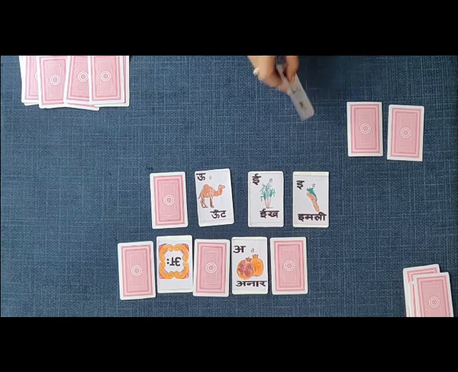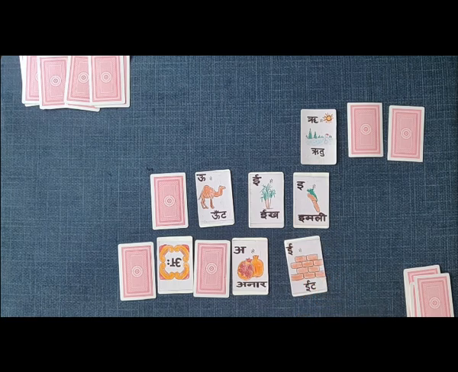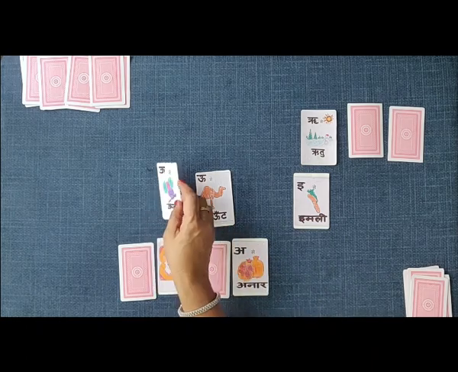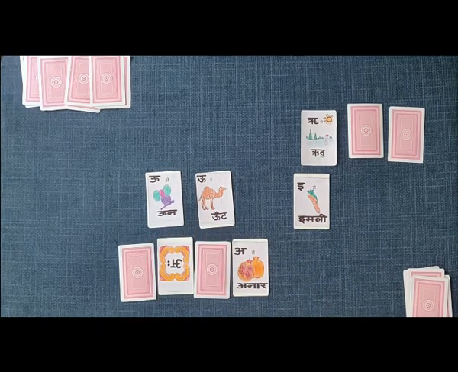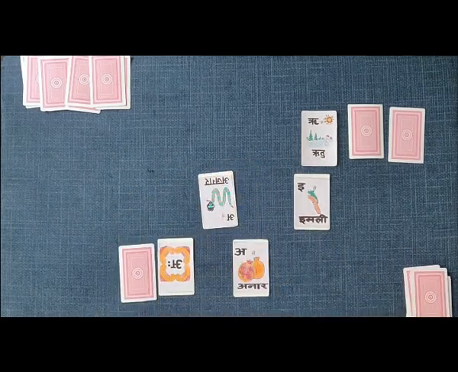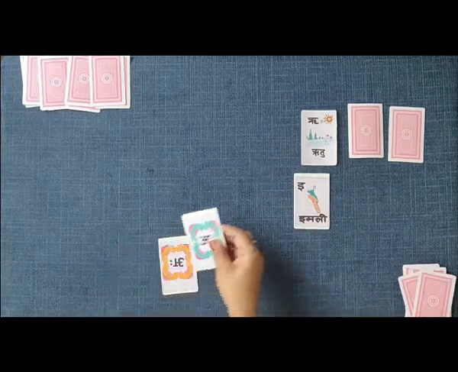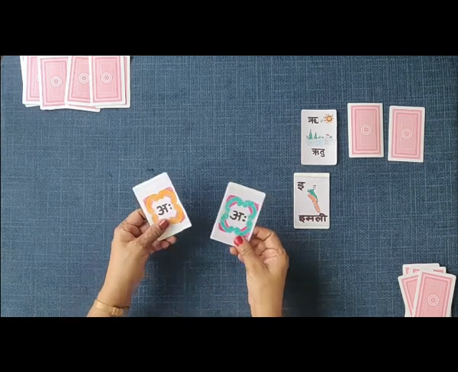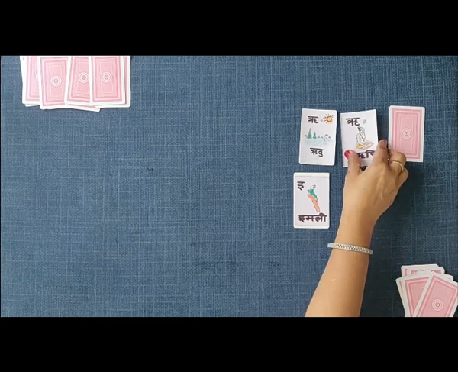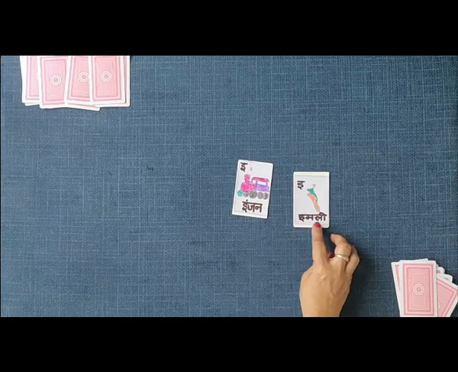E se imli, Ri se Ritu, E se eek, E se eat. U se oot, U se oon. A se ajgar, A se anar. Aha, aha. Ri se rishi, Ri se ritu. E se Indian, E se imli.